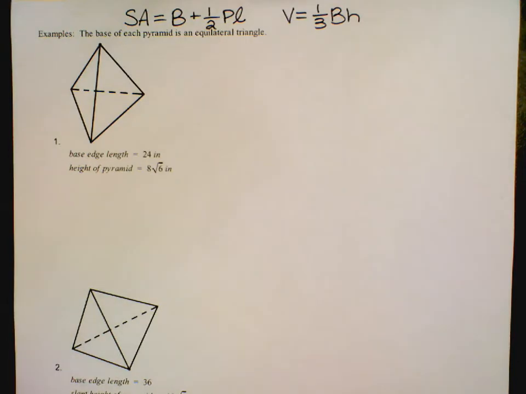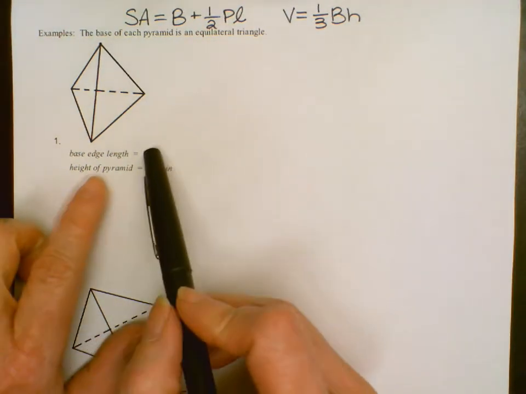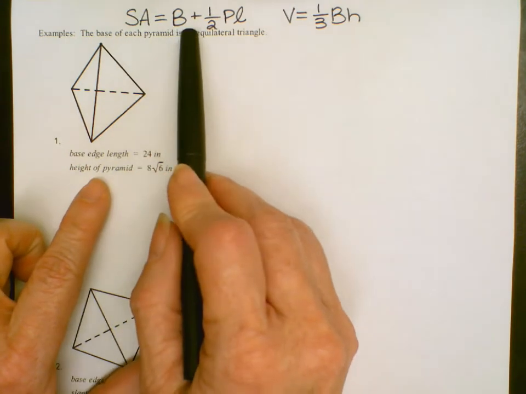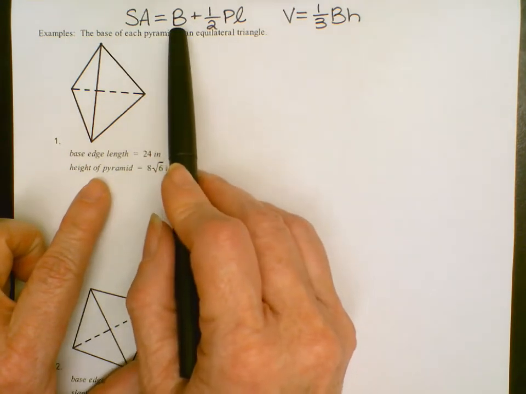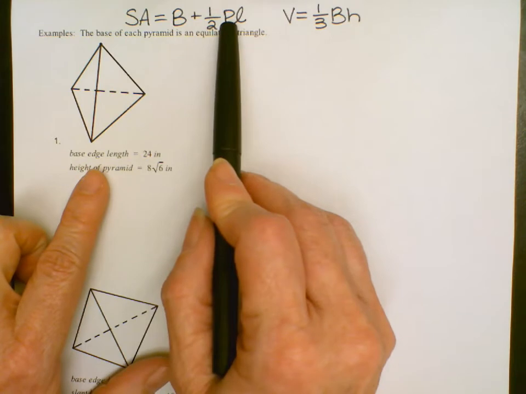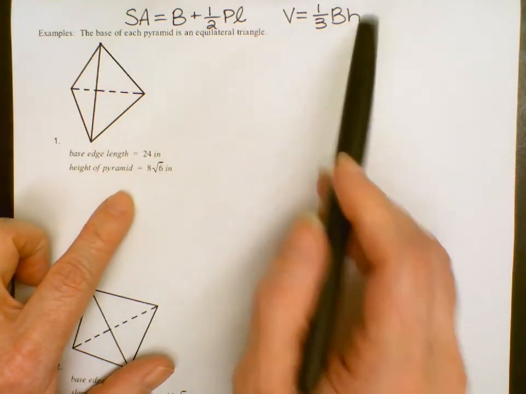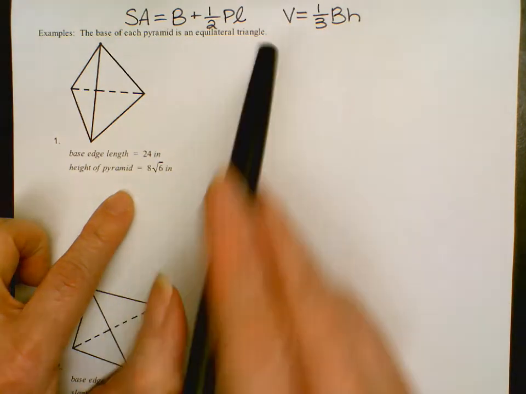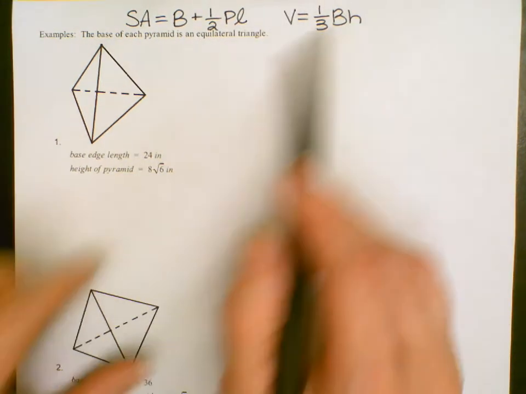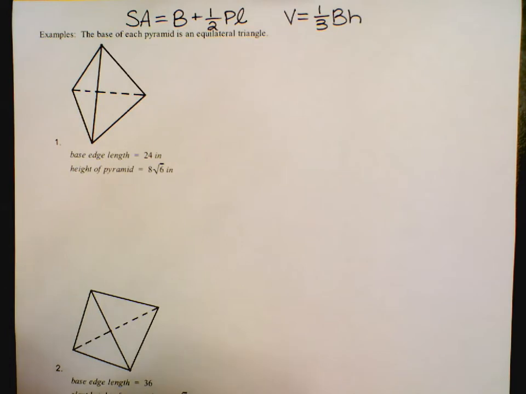Alright, so in part 2 of this video, we're looking at determining the surface area and volume of pyramids whose bases are equilateral triangles. So in our first example, first of all, let's look at our formulas for a moment. We need the area of the base, the perimeter of the base, the slant height, and the height. And you may or may not recall from the first video that the slant height and the height form a right triangle along with the apothem.